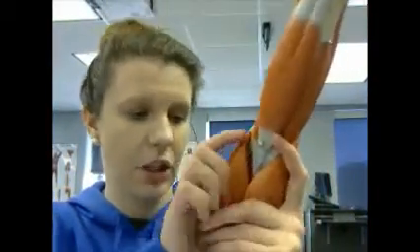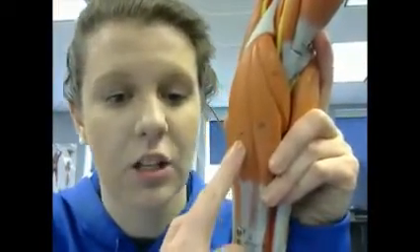And the next muscle that we're going to go over is our palmaris longus. And the palmaris longus goes from the medial epicondyle of the humerus down to the flexor retinaculum and the palmar aponeurosis down near the carpals. And this is responsible for wrist flexion.